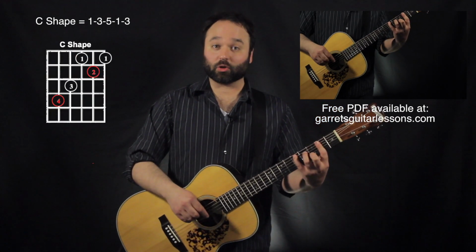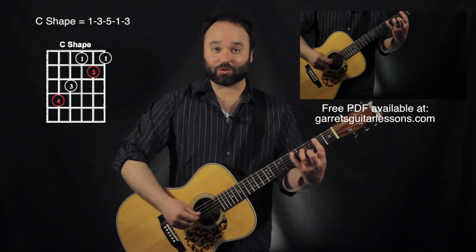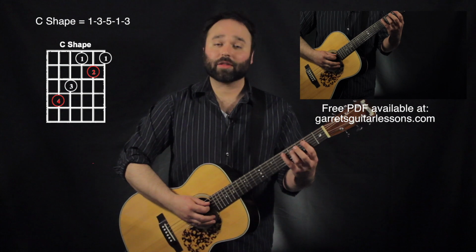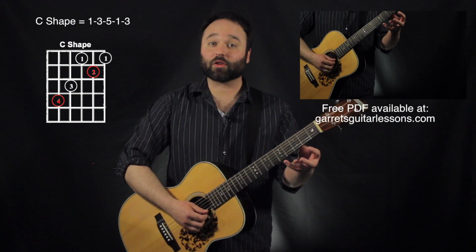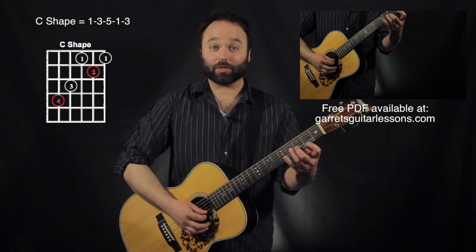Now for our C shape, I'm using the same fret as our root note. It's going to be D, 5th fret on the 5th string. Alright, now for our C shape, it's very similar to our G. 1, 3, 5, 1, 3. Doesn't have another 1 because I don't have a 7th string down here. But 1, 3, 5, 1, 3.